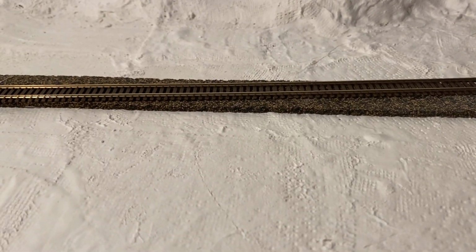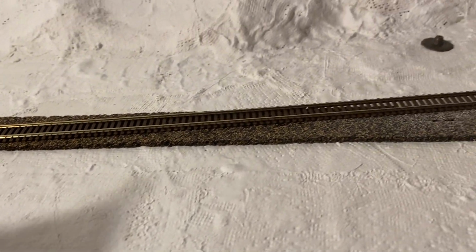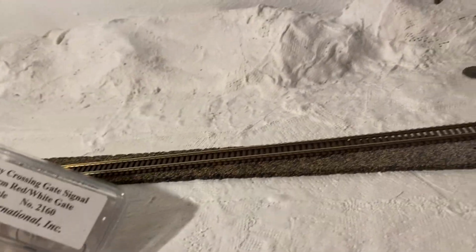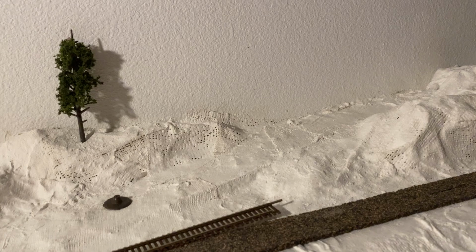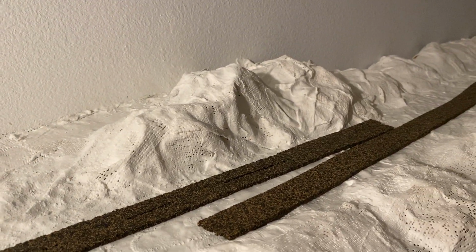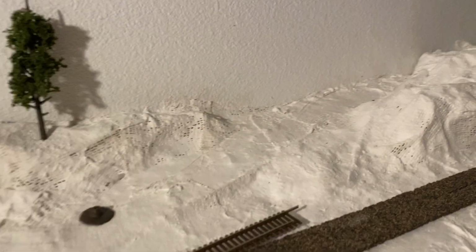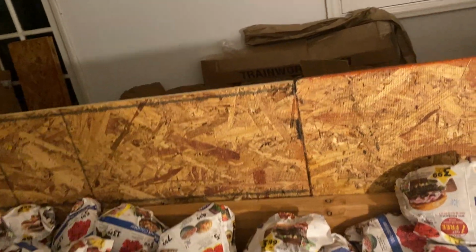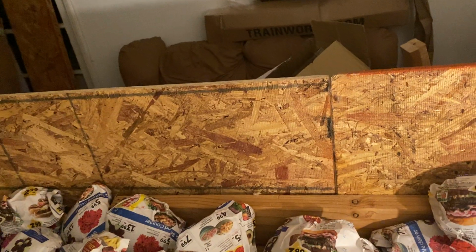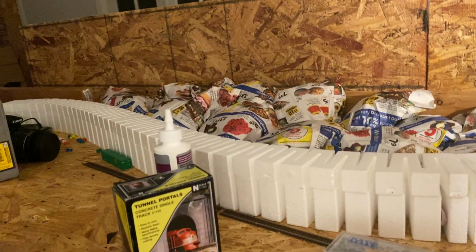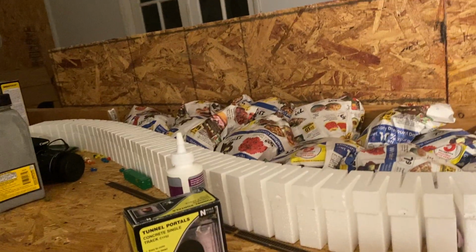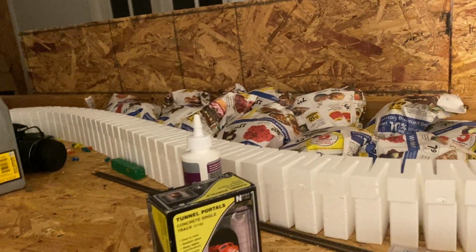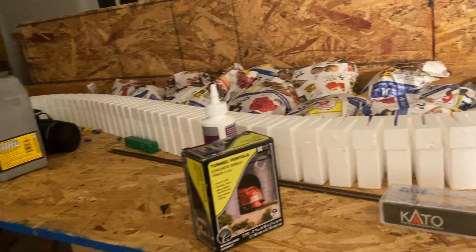But the main reason I wanted to do it is because we got some N-scale crossing gates here. For those of you who may have been watching for a while know, I was originally planning on doing a Tehachapi Pass layout, but the loop really wasn't going to fit on this peninsula and be able to run the track going back behind over there. So that was the main reason. If I wanted to do the loop, it would have to be pretty small and pretty tight, which is not something I wanted to have.